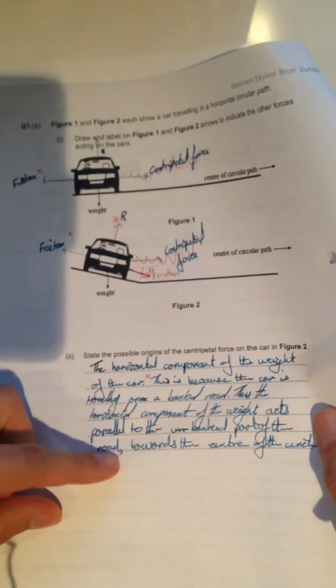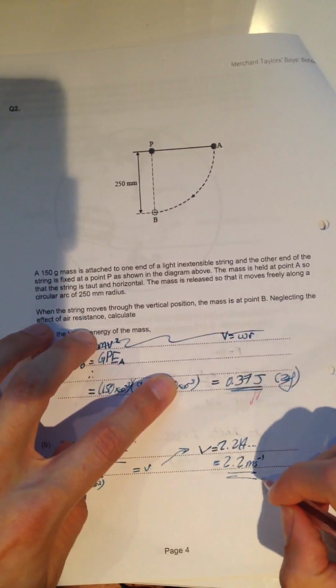So you need to make some adjustments here. You need to write a new answer here. This bit's good, well done. I'm going to add your marks up at the end. Right, next question.